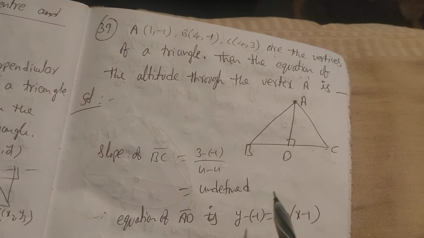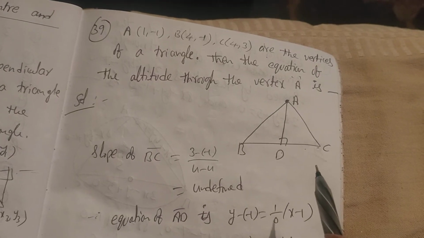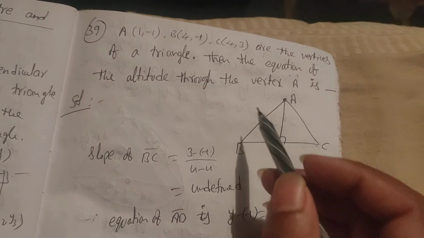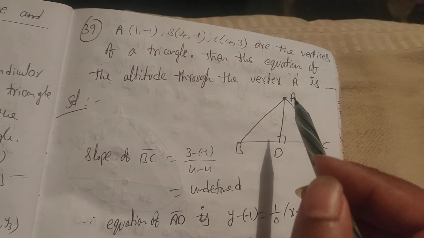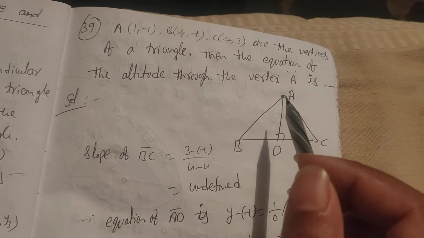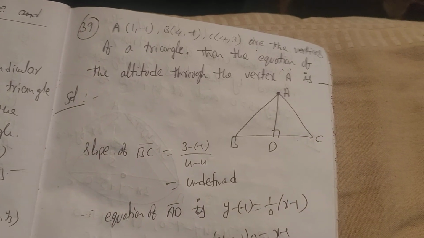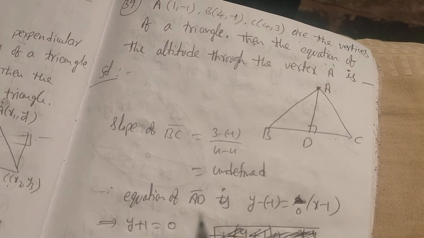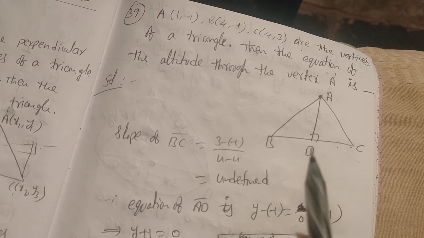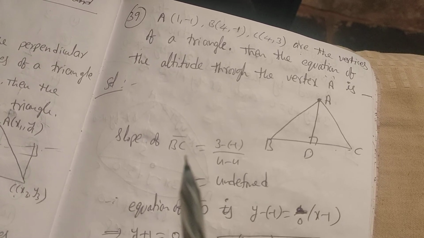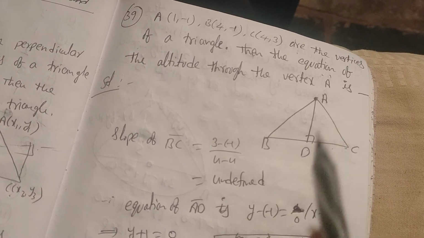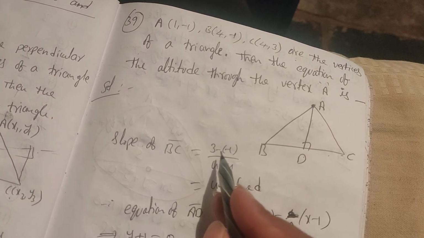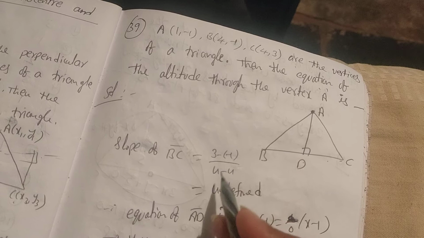Now, to get the equation of AD, it is passing through A and perpendicular to BC. The slope of BC is undefined, which means the slope of AD is 0, because it is (3 minus of minus 1), 3 plus 1, 4 by 0.